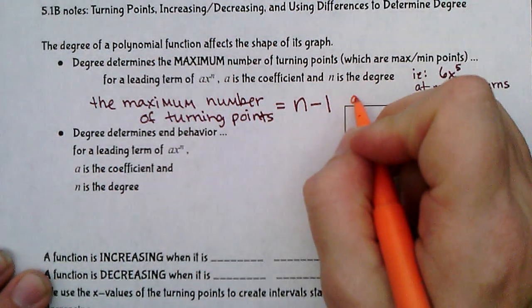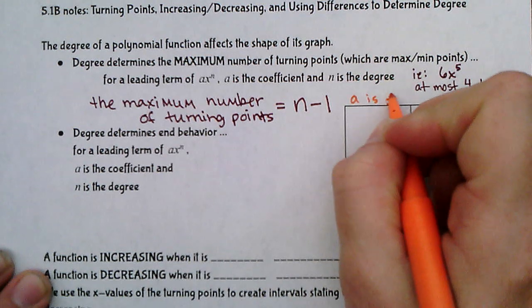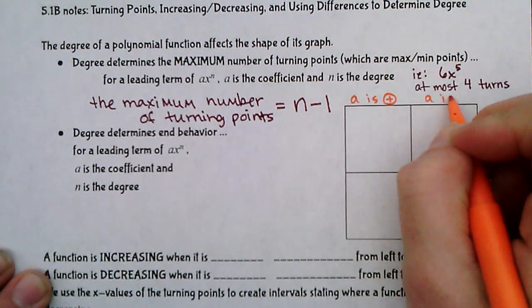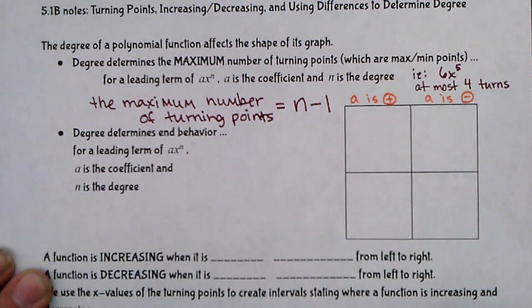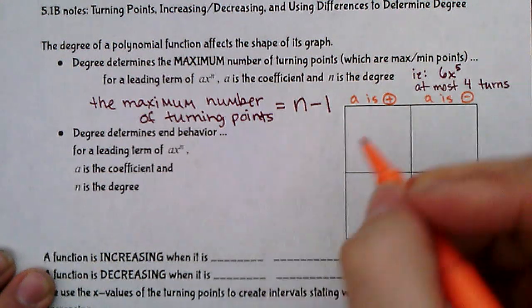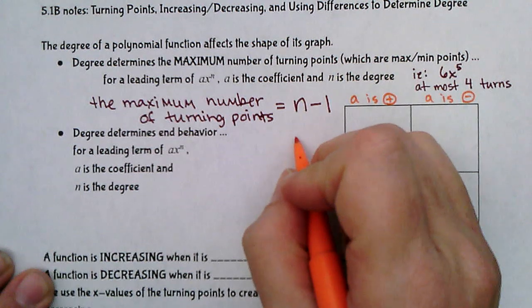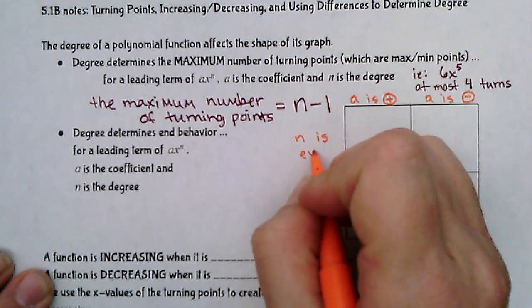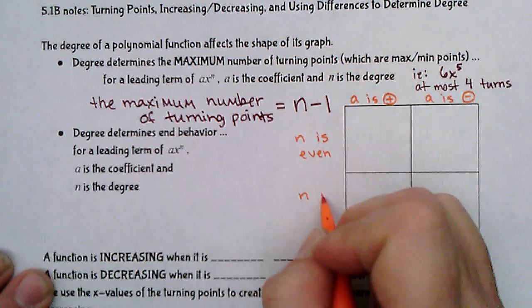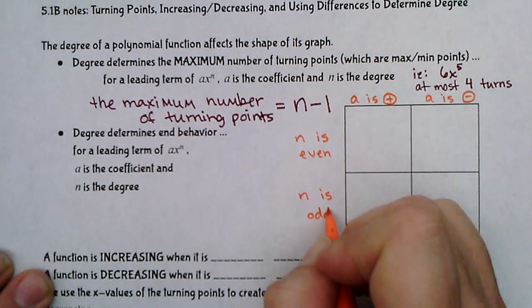So if a is positive or if a is negative, that's the leading coefficient. Then we want to look at the degree, and we want to know if n is even or n is odd.